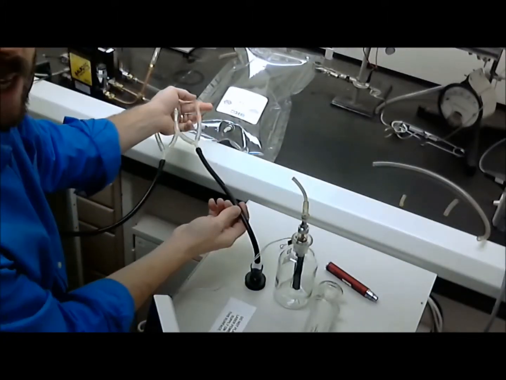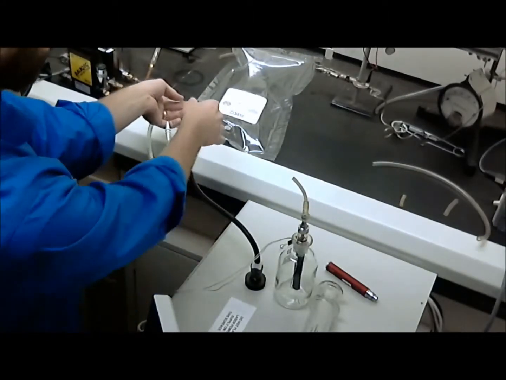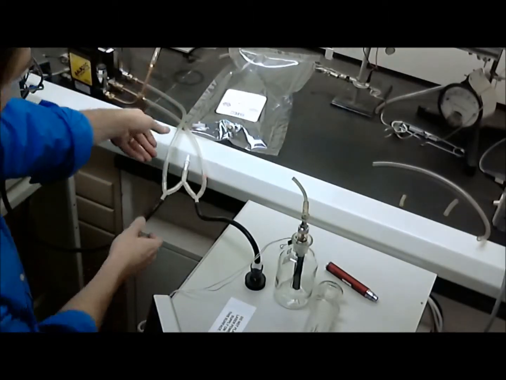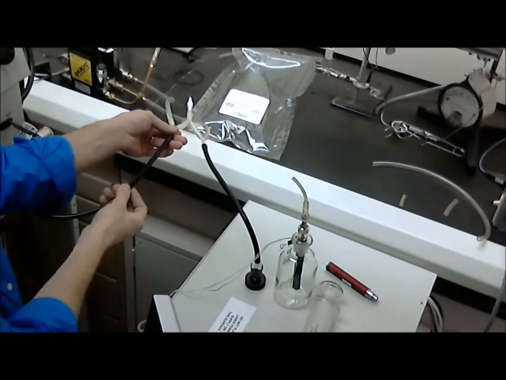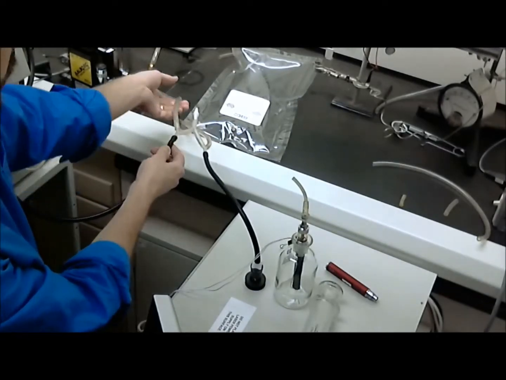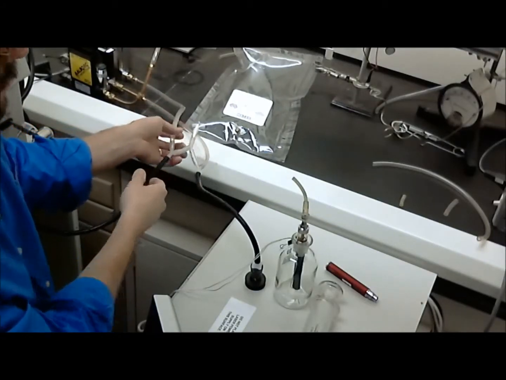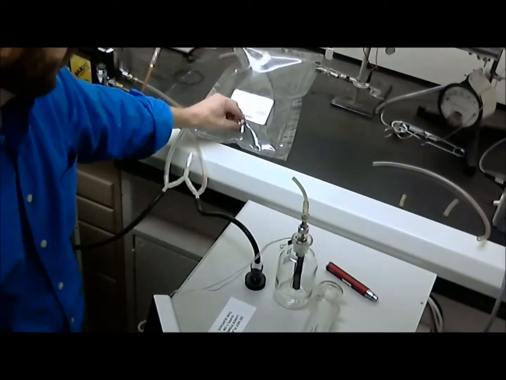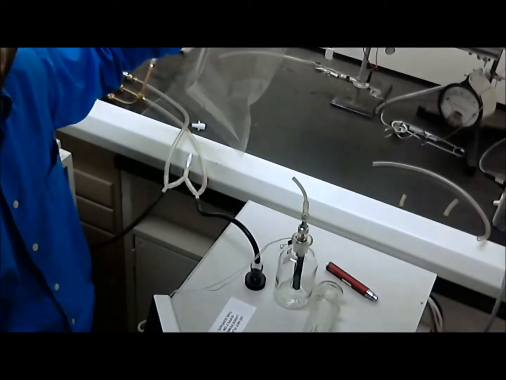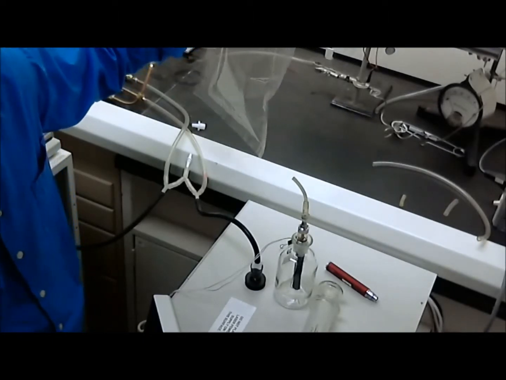The total flow to the APS is around 4.7 liters per minute. The dilution flow was around 4.5 liters per minute. The total flow to the SMPS was around 1.5 liters a minute, and the dilution flow was around 1.3 liters a minute. When the syringe injection was made into the bag, the total dilution at this point was around 270-fold.